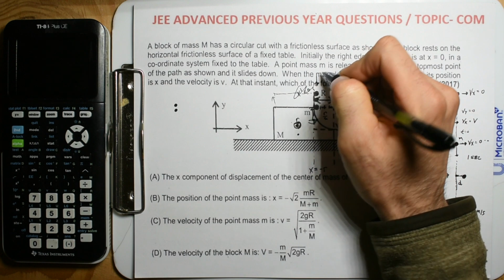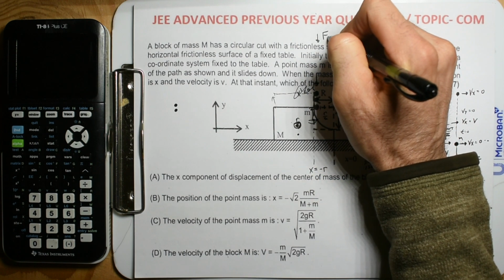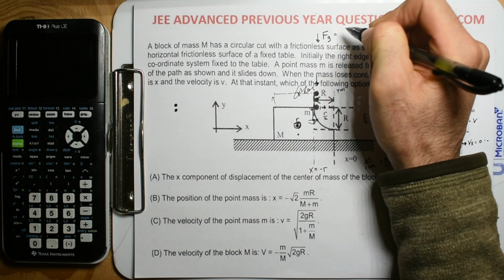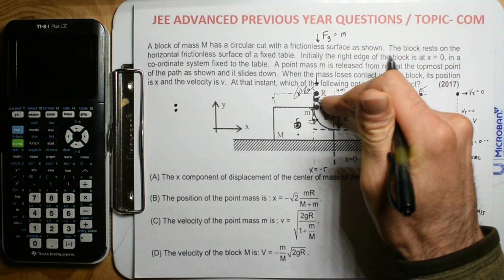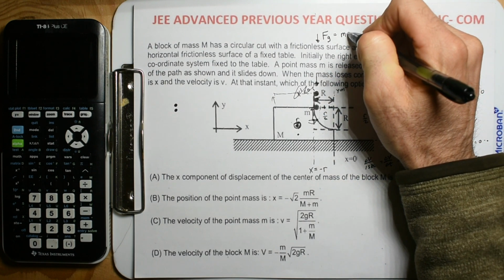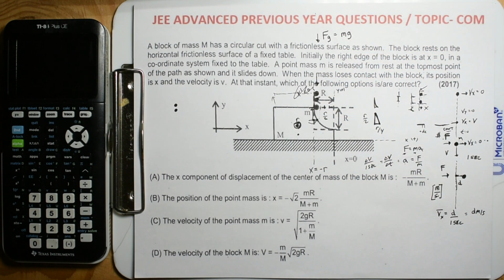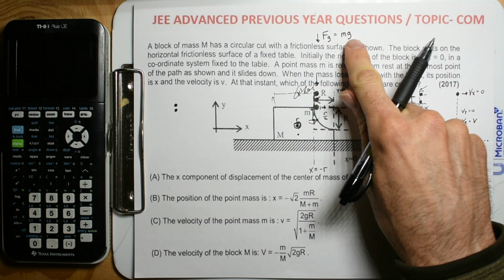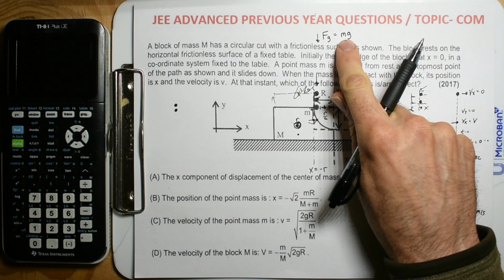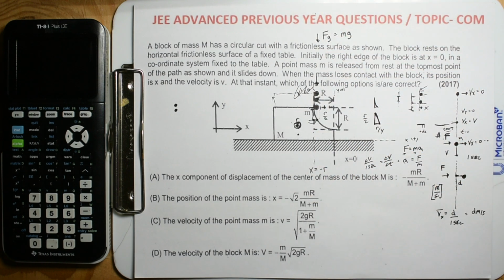We have a mass, and I'll write it up here, we have a force of gravity. That force of gravity is going to be equal to the mass times the acceleration of gravity. F equals ma, the acceleration of gravity times the mass. That is the force being applied down.